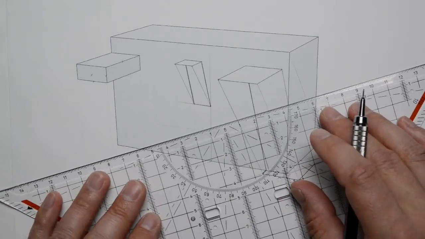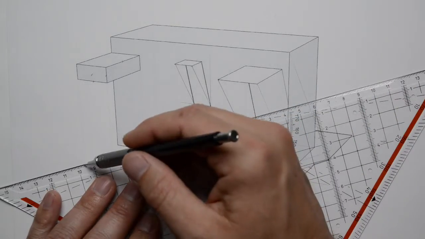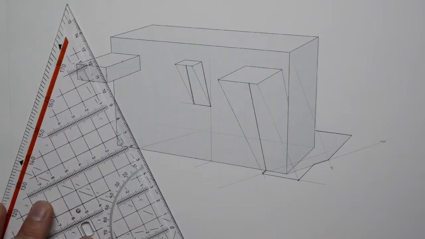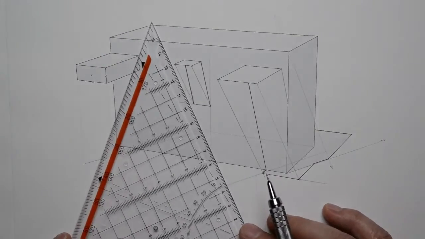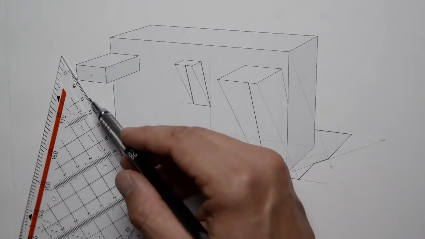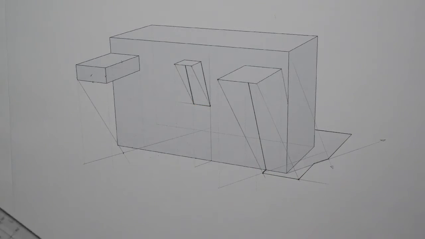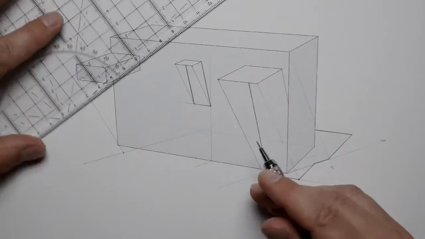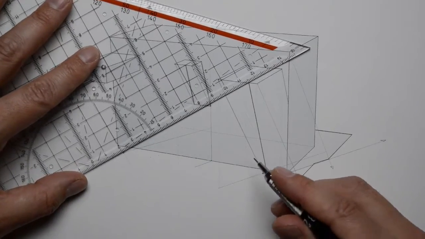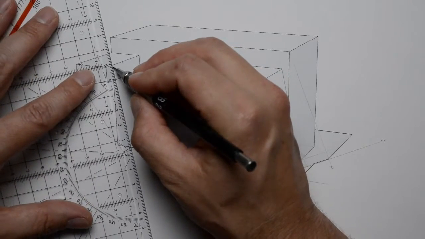I am taking the shadow direction, draw it out, then I take the light direction, move it over, so we have one point here. We know that this edge should cast a parallel shadow to itself. Here's another parallel line, so we can use that perspective grid and find the first point, and then it should connect to this point here.